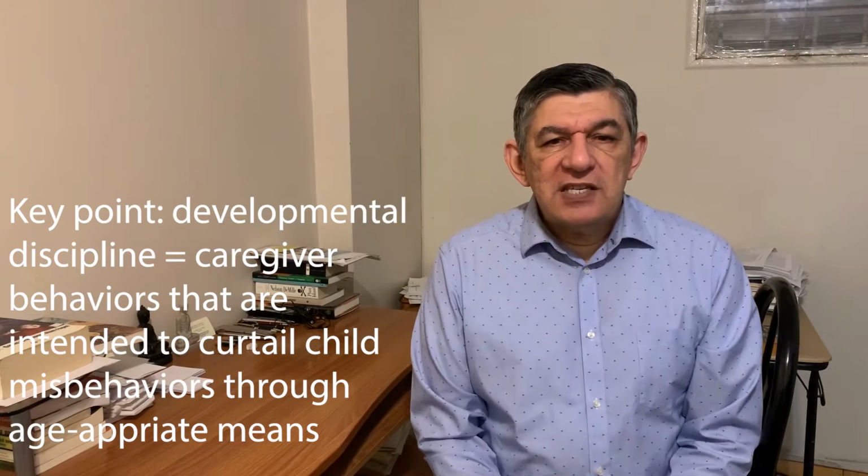Another type of discipline is referred to as developmental discipline. Developmental discipline refers to caregiver behaviors that are intended to curtail child misbehaviors through age-appropriate means. In other words, you're going to select a form of intervention that is appropriate for your child. That means that you're going to want to think about your child's age, social skills, intelligence, self-control, and things like that, so that you tailor your intervention to what is likely to be most effective with your child. For example, you don't want to treat a 3-year-old child like a 7-year-old child because whatever you're doing with a 3-year-old child might not work. So you want to find something that works that's appropriate for your child.